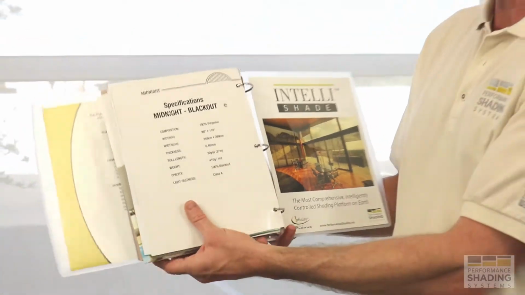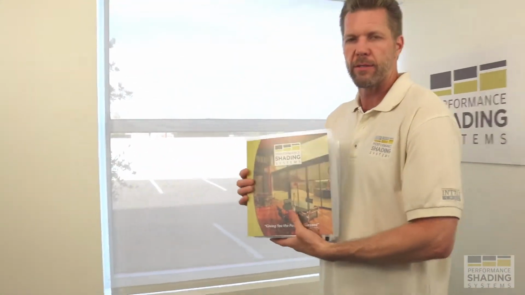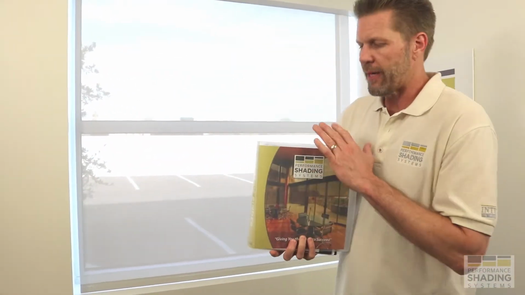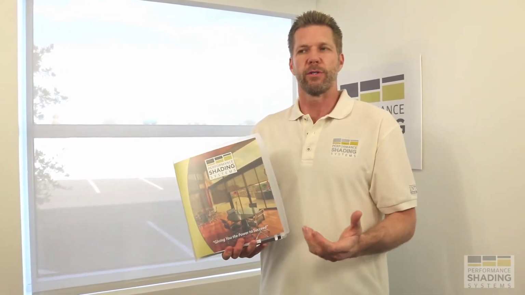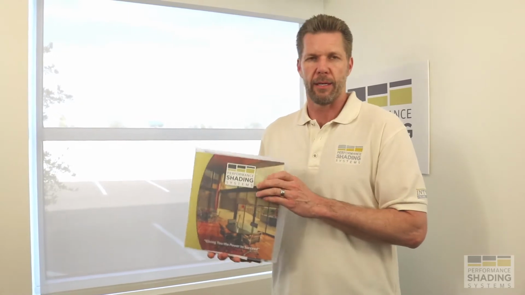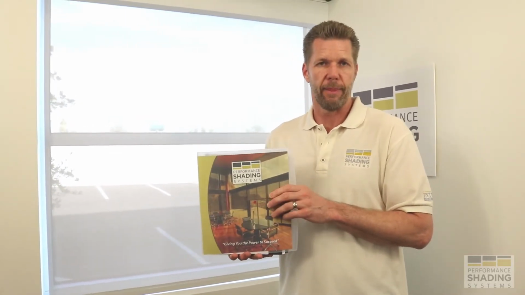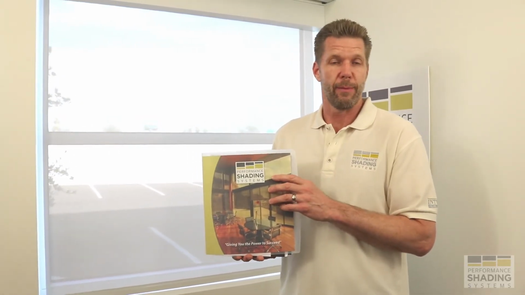So that pretty much covers the standard fabric offerings in this binder. If you need something above and beyond what we have in here that's more on the decorative side, do let us know. We also have those collections. But again, this is the standard binder that we provide, obviously free of charge, to anybody who wants one.